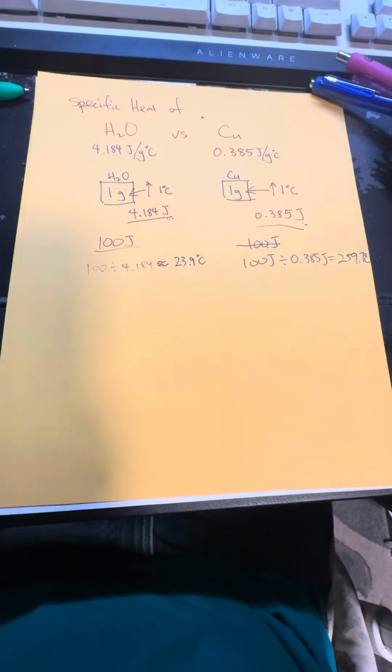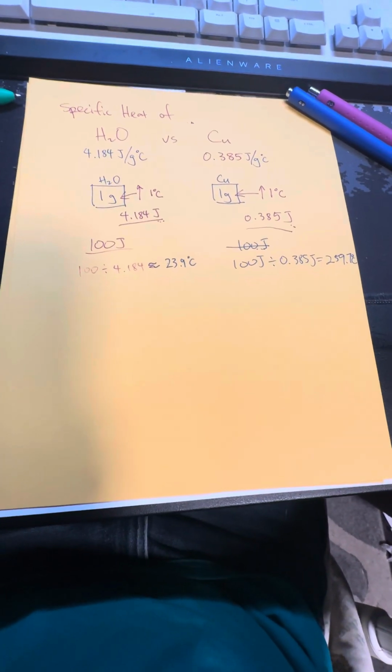Okay, and the last thing to remember is, for example, right here. So let's solve two example problems. So the first example problem is how much heat must be absorbed by 20 grams of water to increase its temperature from 283 degrees Celsius to 303 degrees Celsius. So the question is asking for heat.